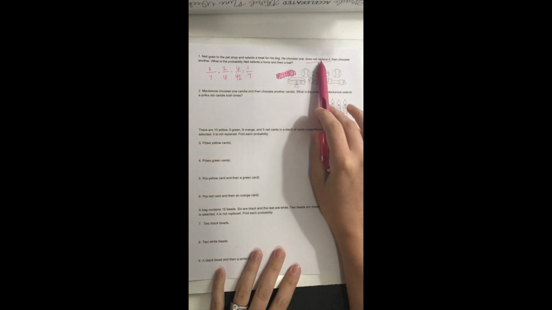Okay, number 2. Mackenzie chooses one candle and then chooses another candle. What is the probability that Mackenzie selects a polka dot candle both times? Do you see anywhere that it says she does replace it or does not replace it? It does not say anywhere whether she does or does not replace it.